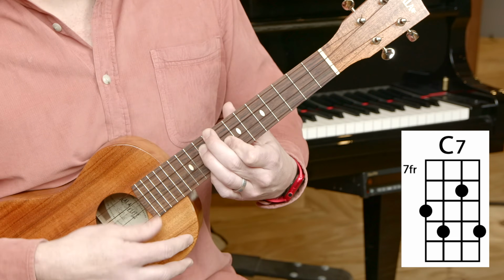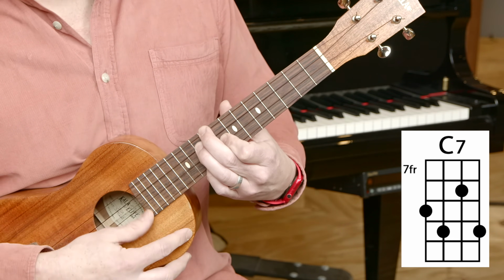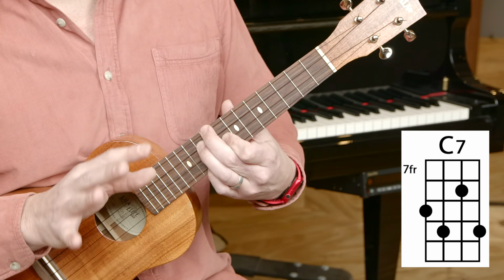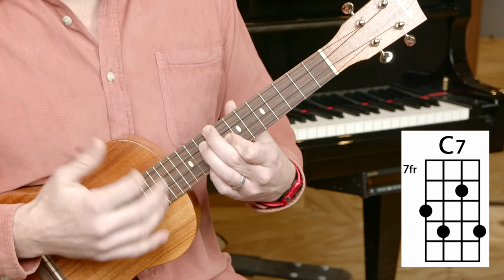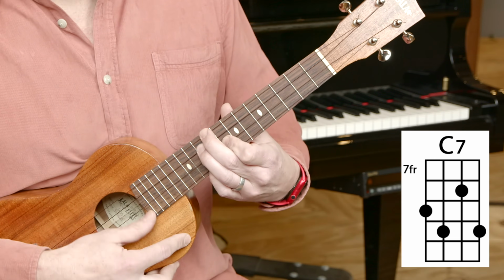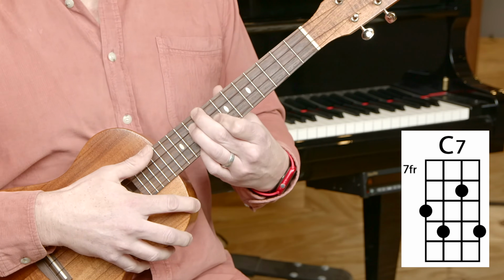On a smaller uke, these are a little tougher to access. If you have a tenor or a concert, it'll be a little bit easier for you, but this is good stuff to really be able to utilize the full landscape of the fretboard here. So let's take a look at this chord now and how it is built.